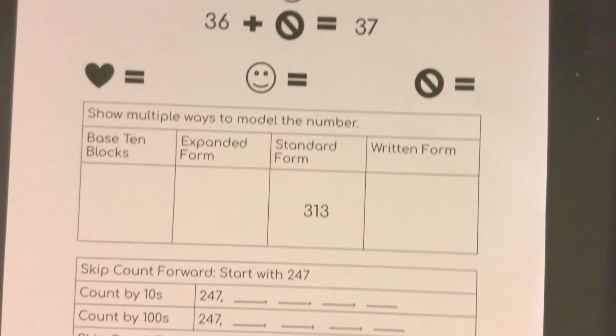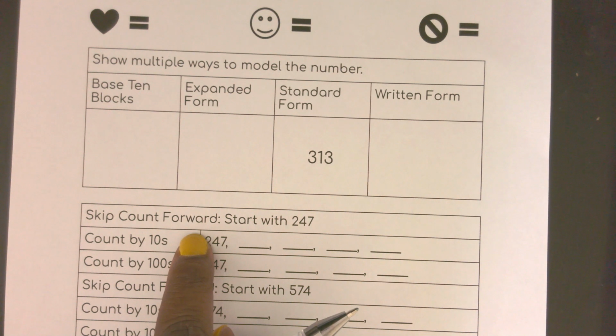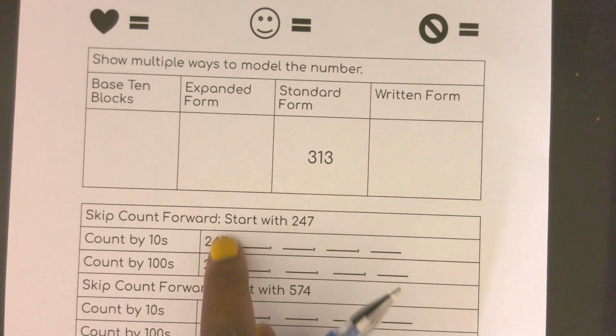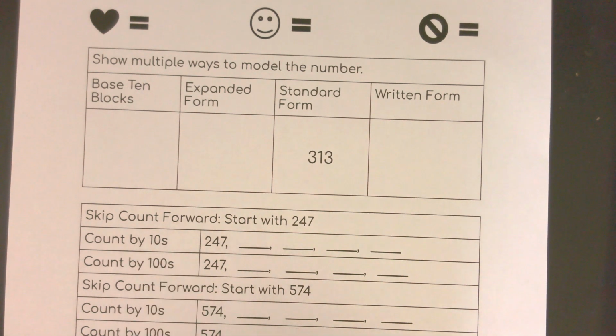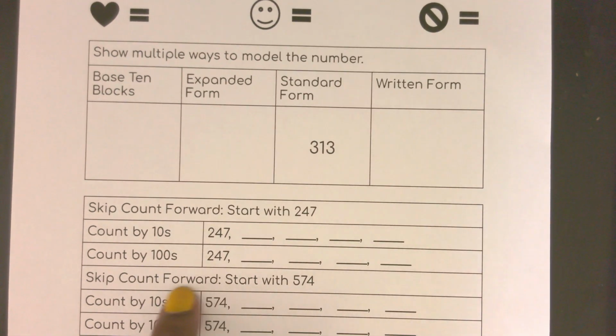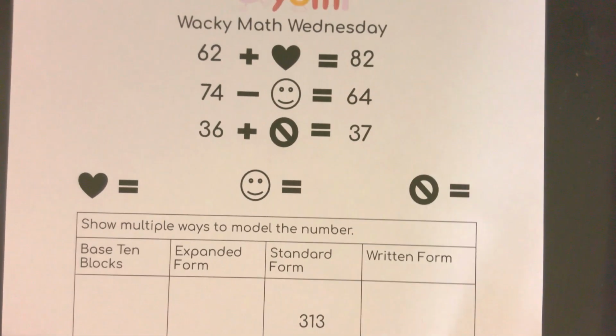Here down at the bottom, we are going to skip count forward, and we're going to start at the top with 247, counting by tens and counting by hundreds. And then we're going to skip count forward, starting with 574. We're going to count by tens and then count by hundreds. All right, it's getting wacky. Let's start up here at the top with our puzzle.